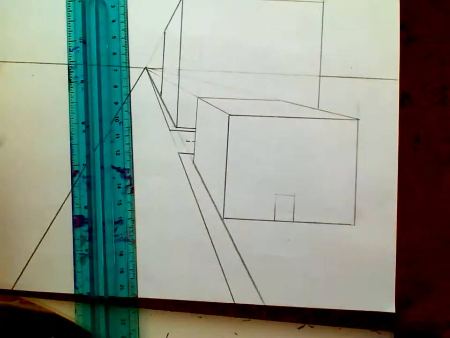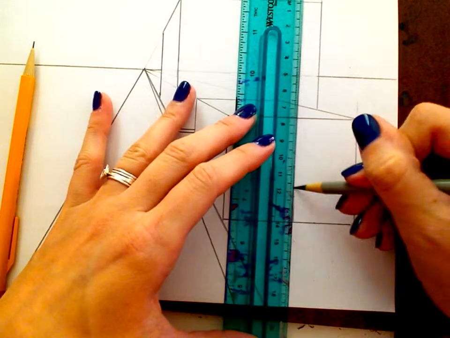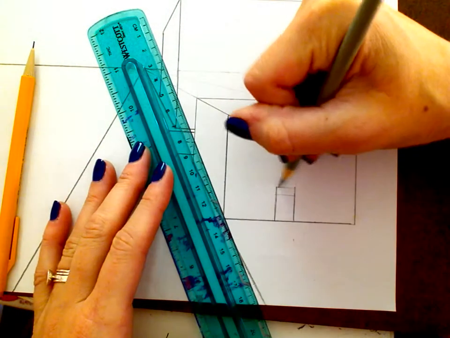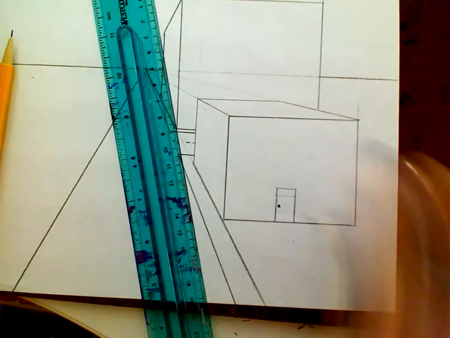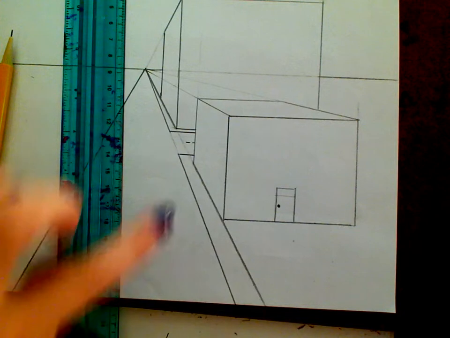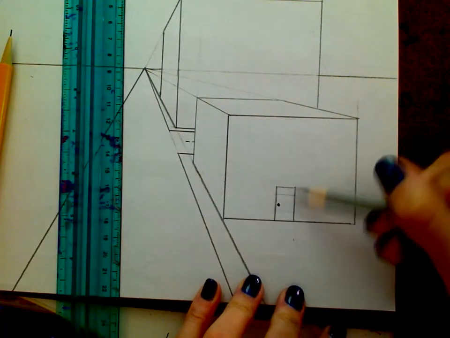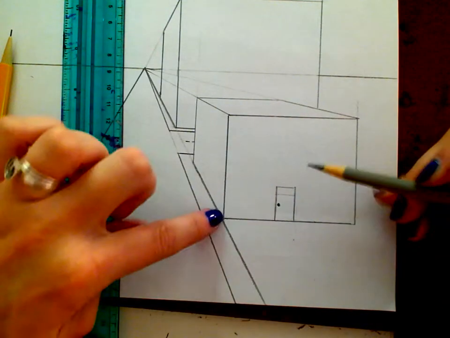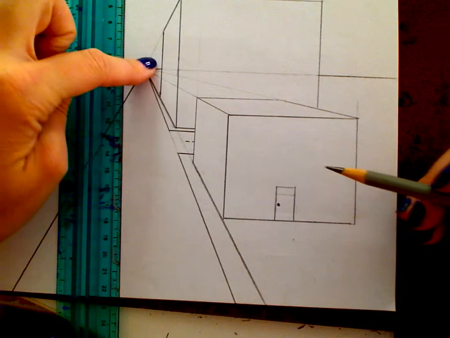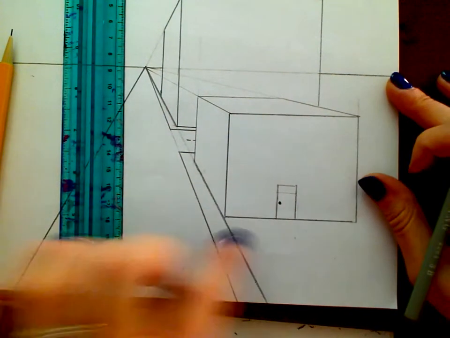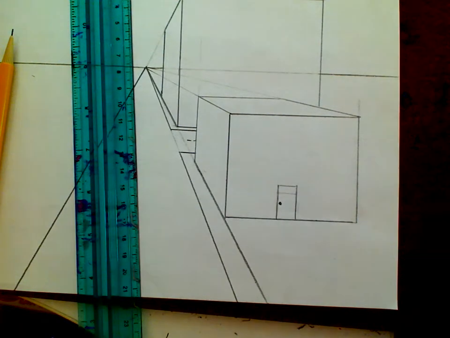Let's make it a little bigger. There we go. We have a little door. Okay. Doors on the side of the building. The sides are still vertical. It's the tops and bottom. Remember, the tops and bottoms of the building going away in the distance have to go to the vanishing point. They're converging lines. So the same thing is true for the tops and bottoms of doors and windows.